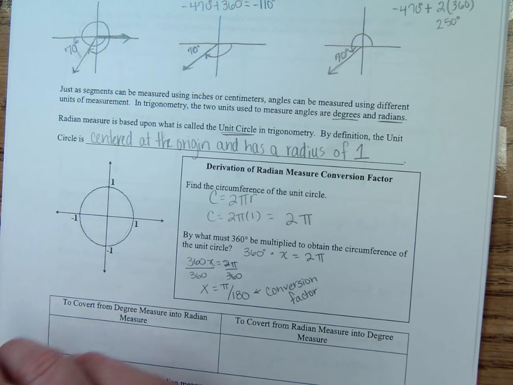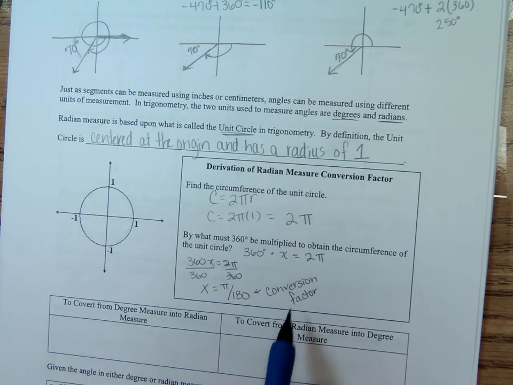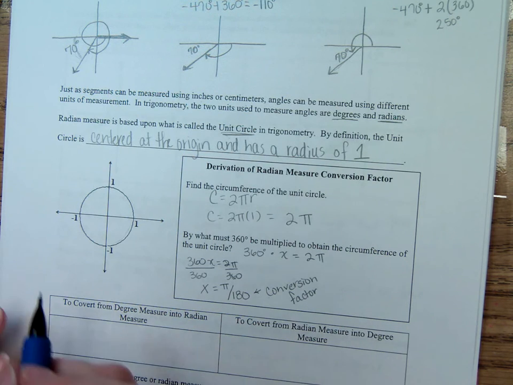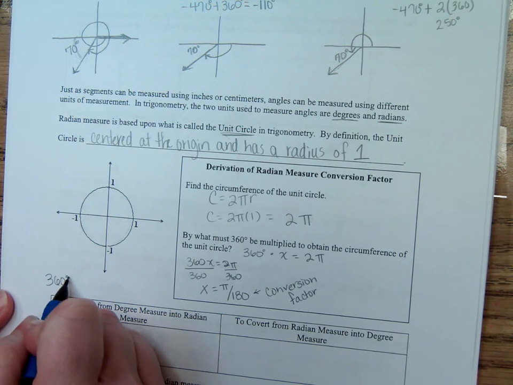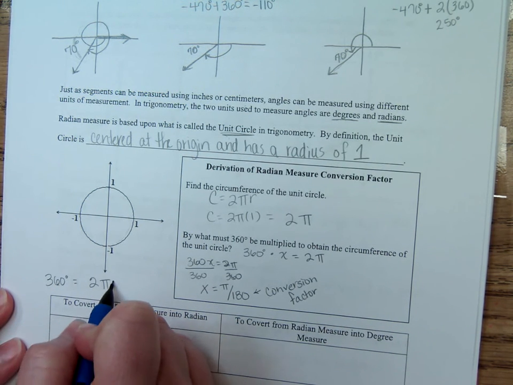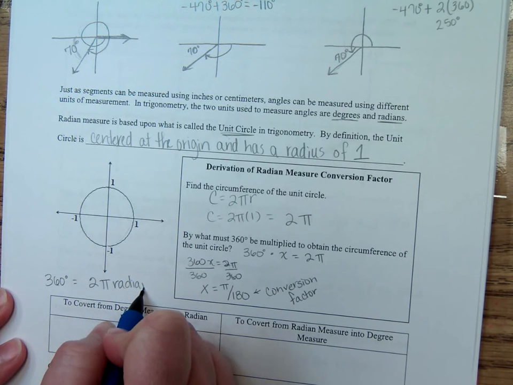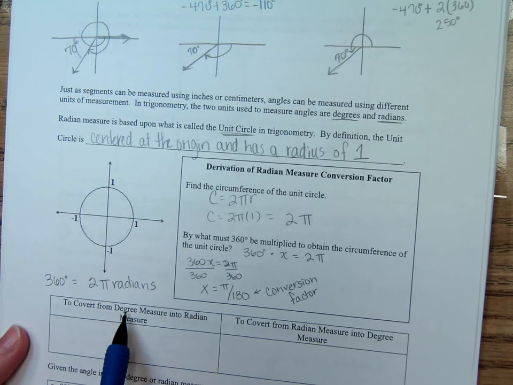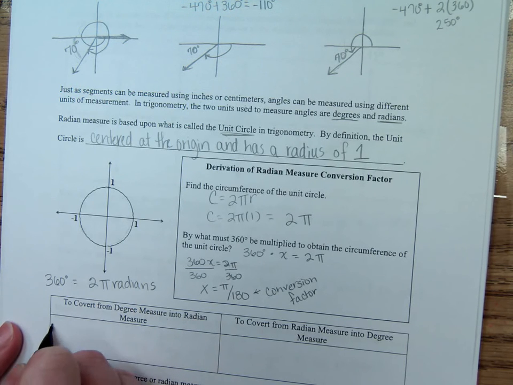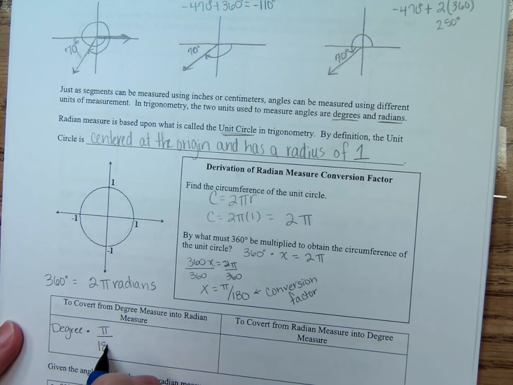So this is our conversion factor. This is how we're going to get from degrees to radians and radians to degrees, okay? Because 360 degrees equals 2 pi radians. To convert from degrees into radians, you take your degree and you multiply times pi over 180 degrees, and that gives you radians.